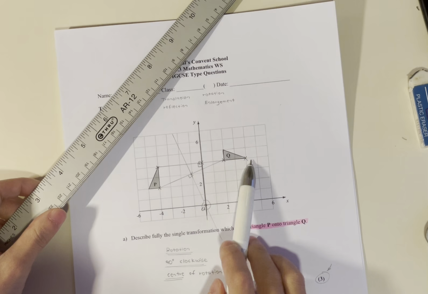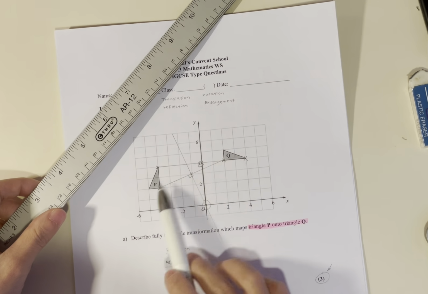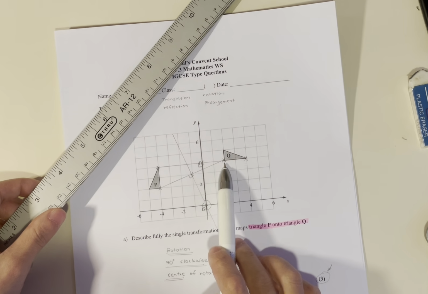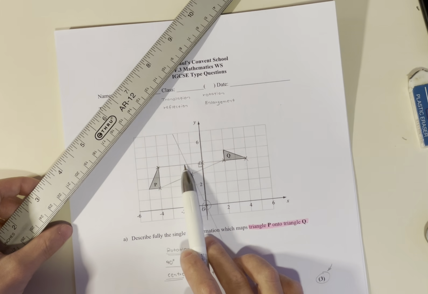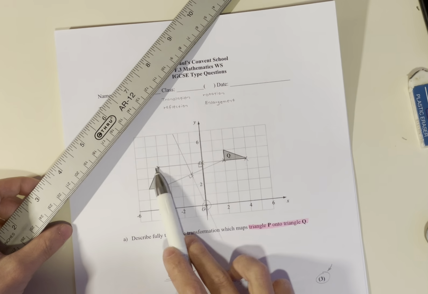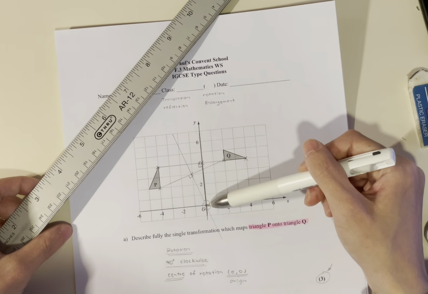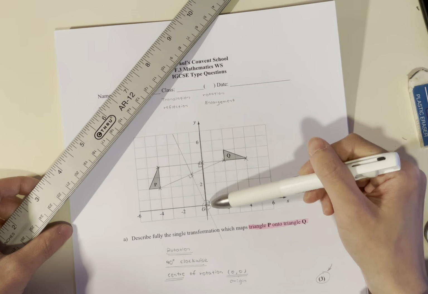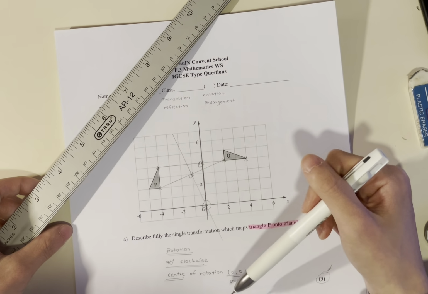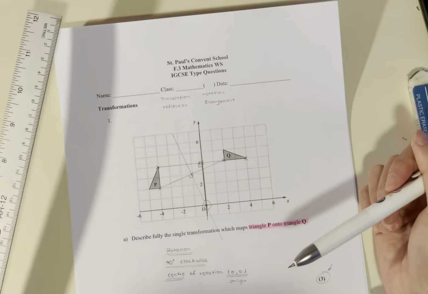So draw a line on 2 sets of corresponding points, and then draw perpendicular bisector lines on those lines, and find the intersection point. Then you get an exact answer without any guessing. So this is the second method.